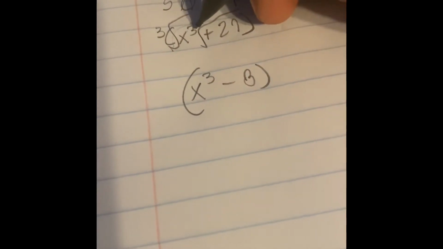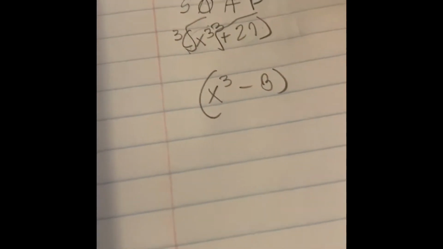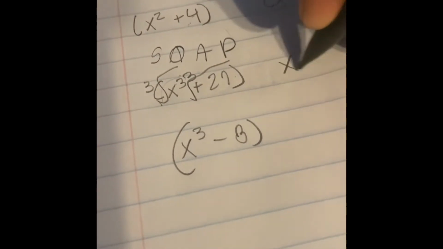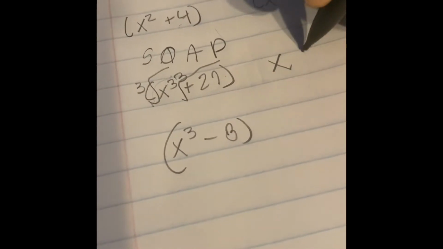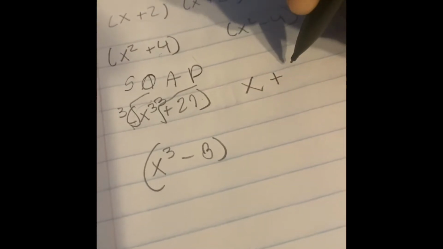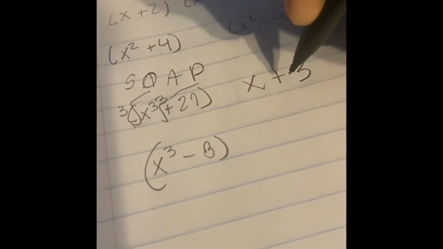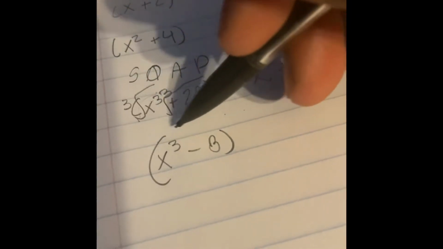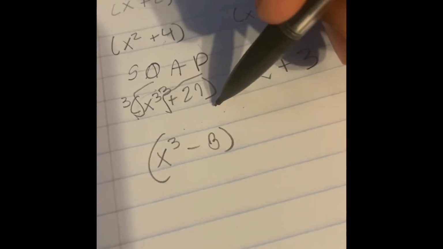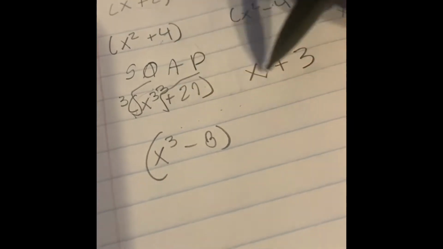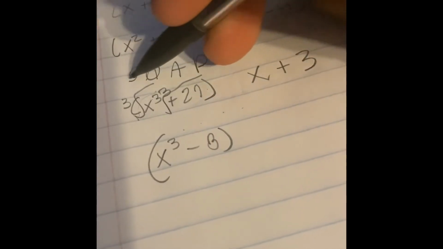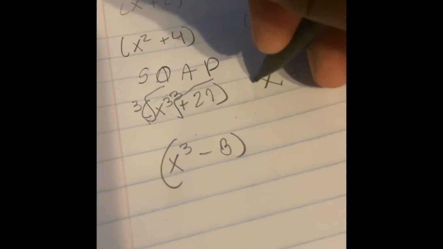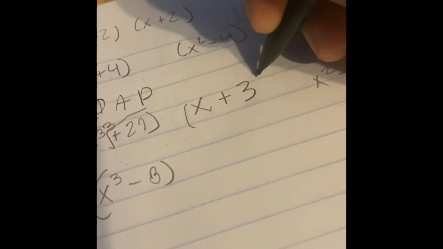for the first polynomial, and you get just x plus 3, because 3 times 3 times 3 is 27, and x times x times x is x to the third power. And the reason why I did a plus right here is because it's the same. S, same. So the first polynomial is the same as the cube root.